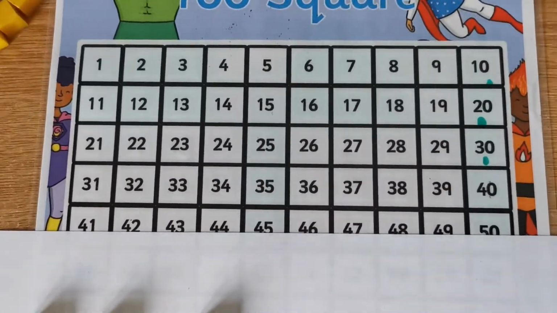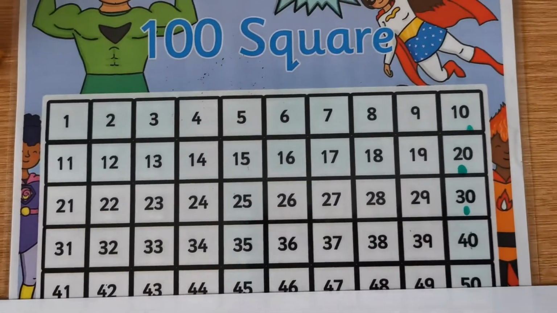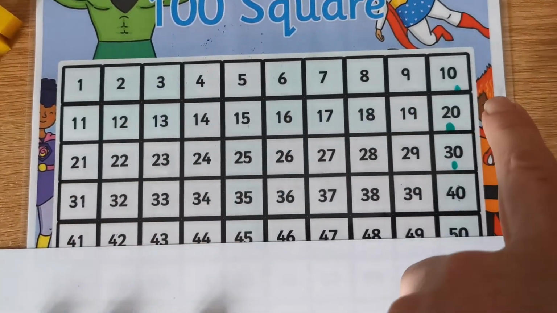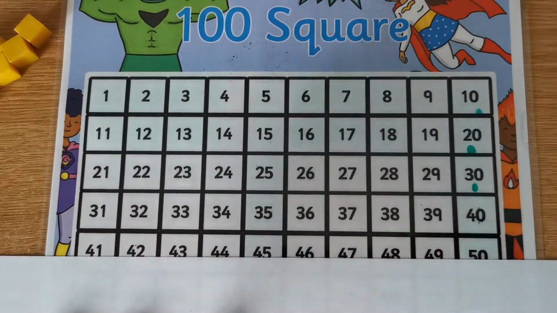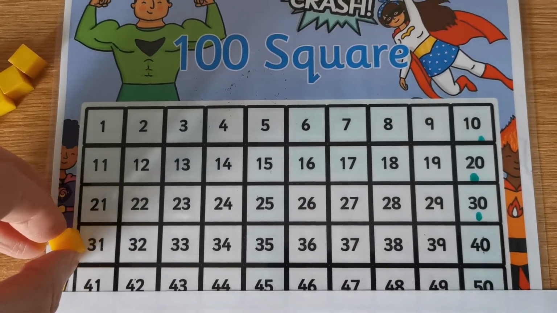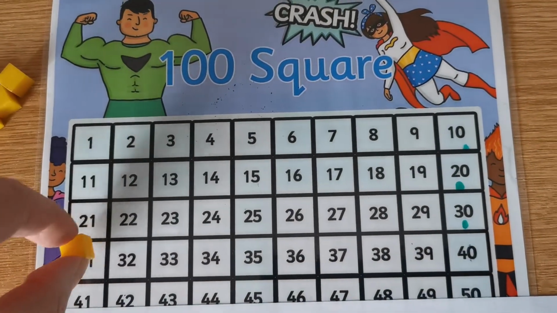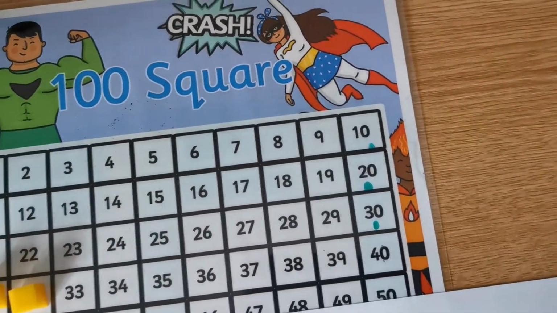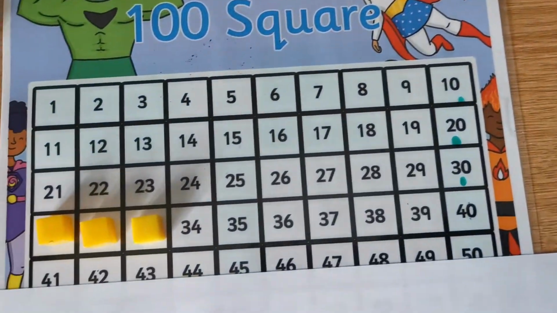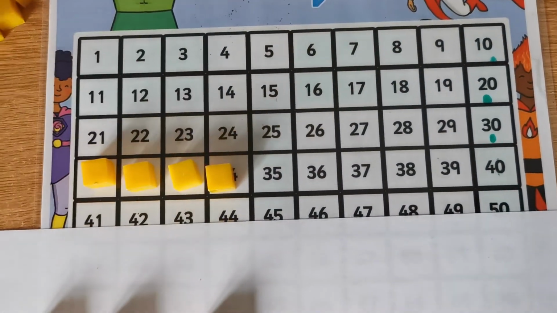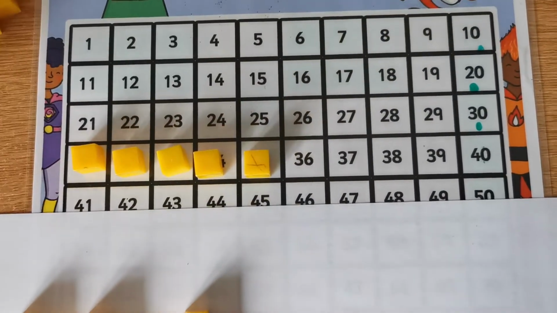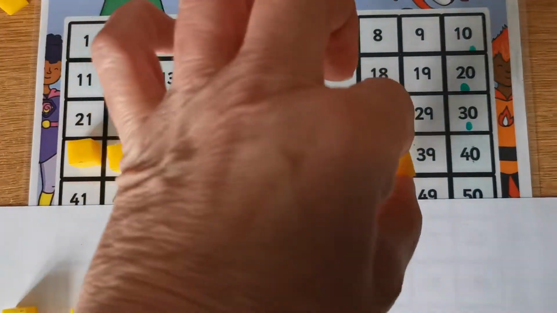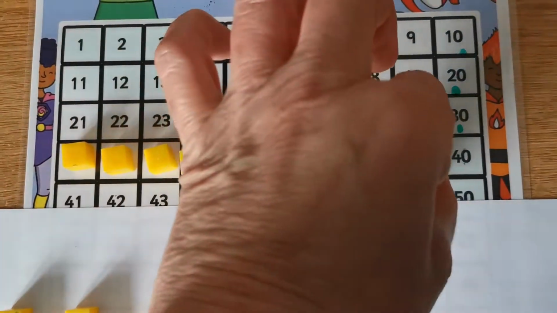Okay, let's carry on. What comes after 30? Coming down here now, look. Remember, it's a bit like reading. You have to get to the end of the line and start a new one, don't you? So let's start a new line. What comes after 30? 31. Make sure you're counting with me. 32, 33, 34, 35, 36, 37, 38, 39.